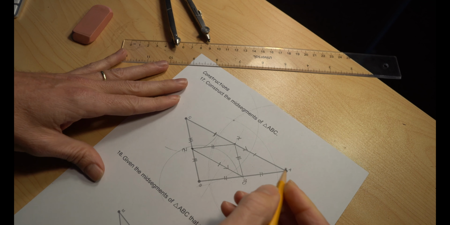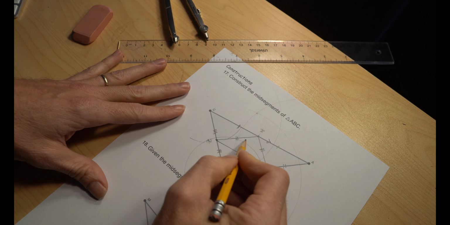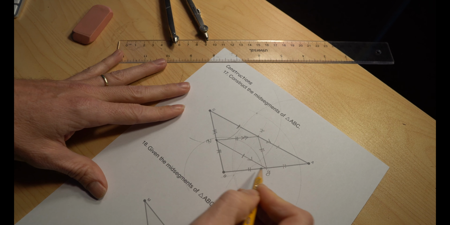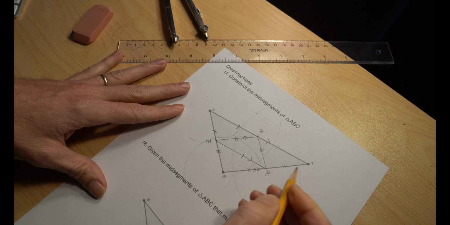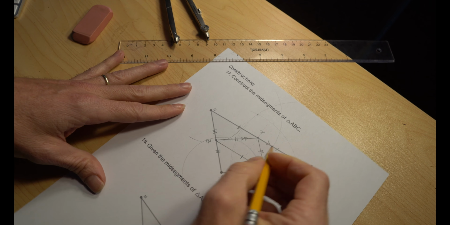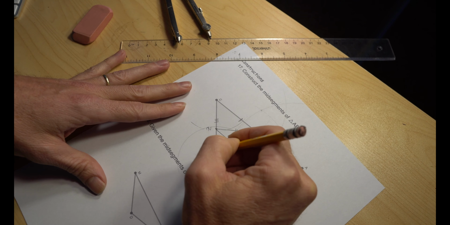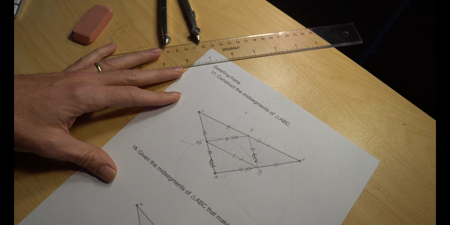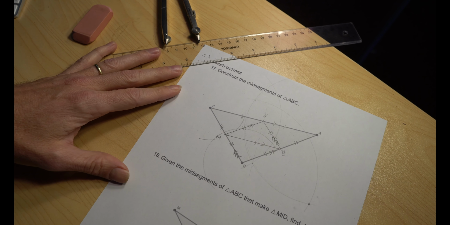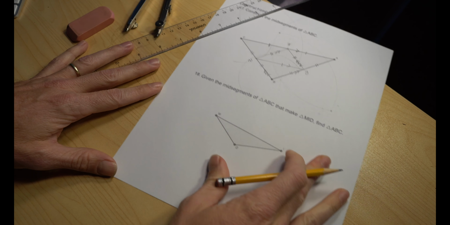parallel. This is not part of the construction necessarily, but why not? Let's label what we know. And triples on this one. Okay. And that's it. Okay, next one.